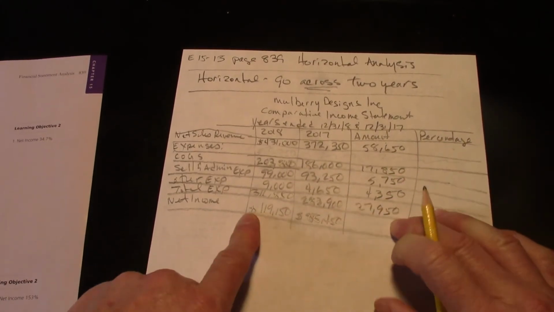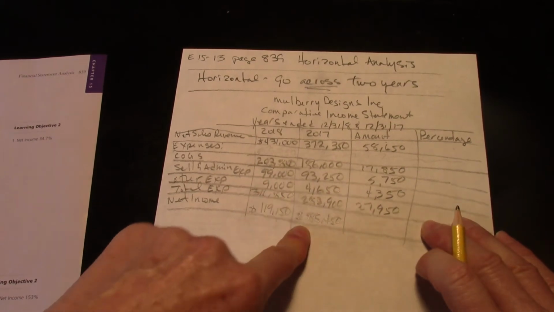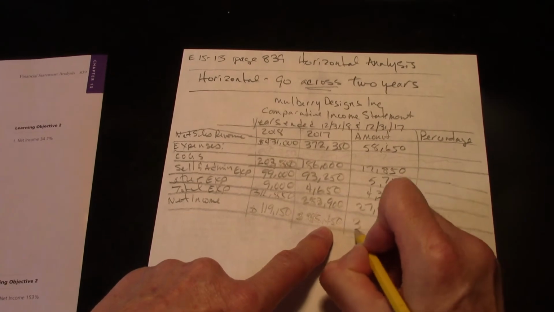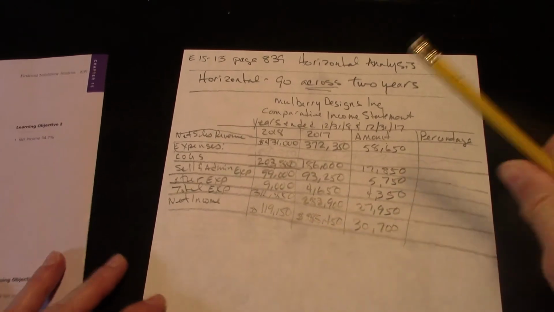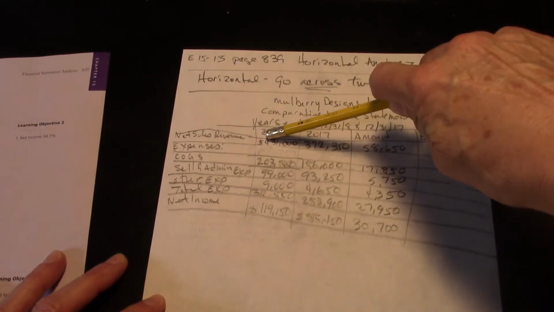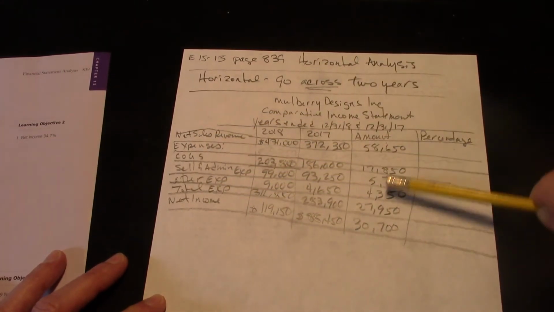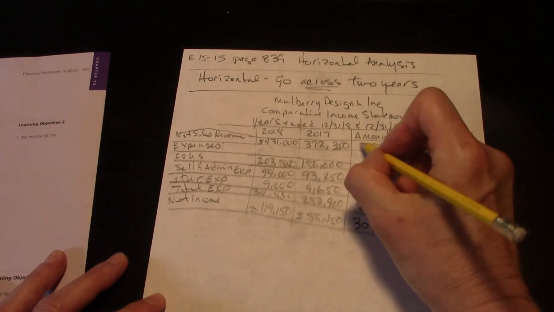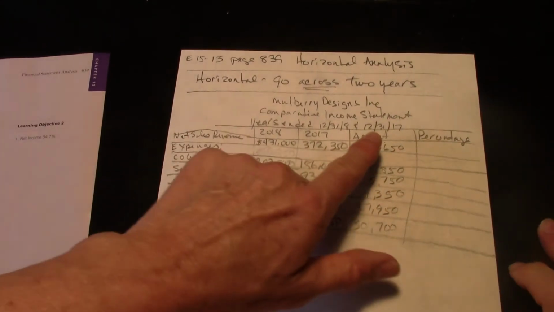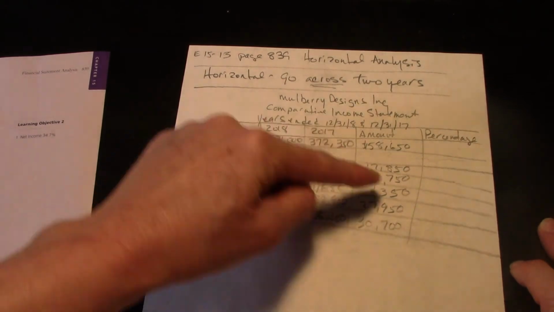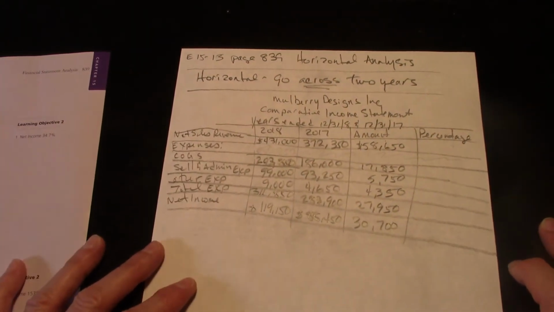All right. And our net income, 119,150 minus 86,450. The difference is 30,700. So from 2017 to 2018, these account balances went up by this dollar amount. All right, but it could have gone down. So if it went down for anything, then you'd need a negative sign, right?